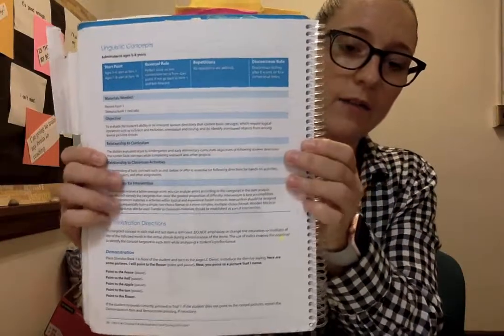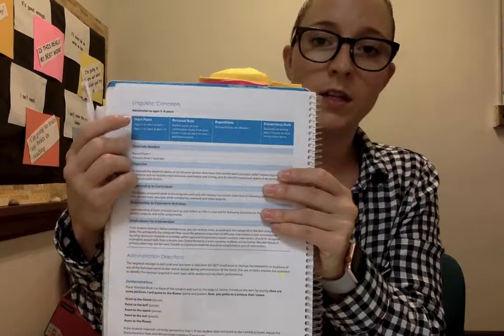So this book, you can see, has all of the sticky notes of where the administration instructions are, so you can just flip right to the next one and keep doing so for all of the tests. The one that I'll go over as an example is the linguistic concepts. This is what the manual will look like, and it will have all of the start points, reversal rules, repetitions, and discontinue rules. I know this is backwards, but just to see the flow.